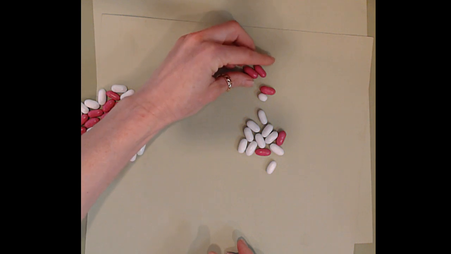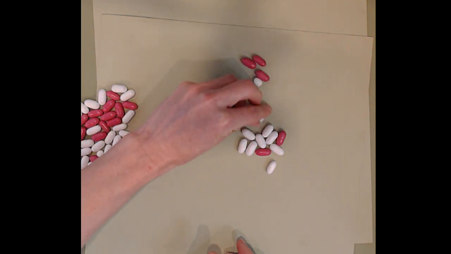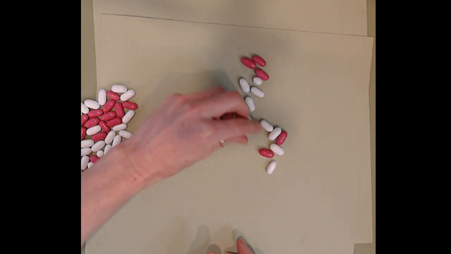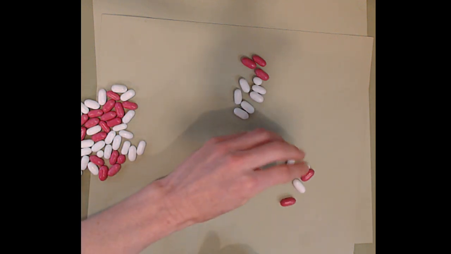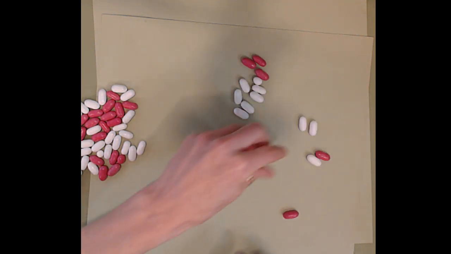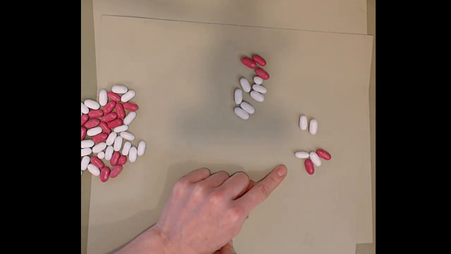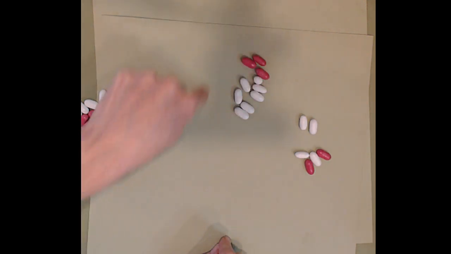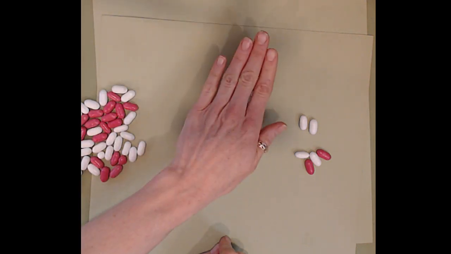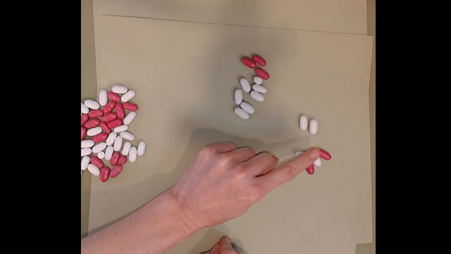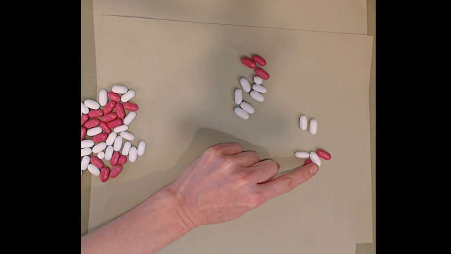I'm going to count by twos. 2, 4, 6, 8, 10. 2, 4, 6. So I have one group of 10 and one group of 6. I know this is 10, so I don't have to count them. I can say 10, 11, 12, 13, 14, 15, 16.